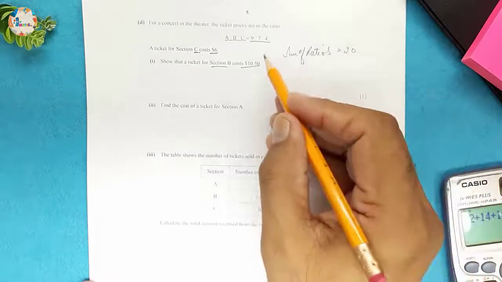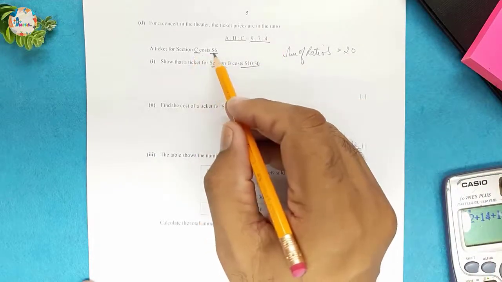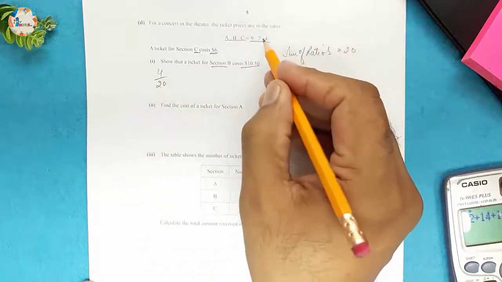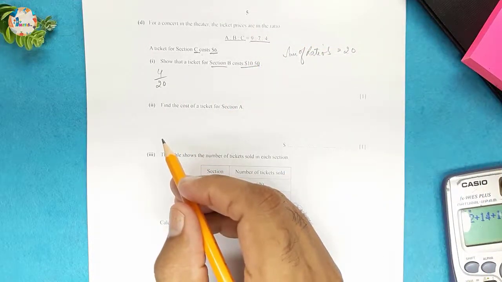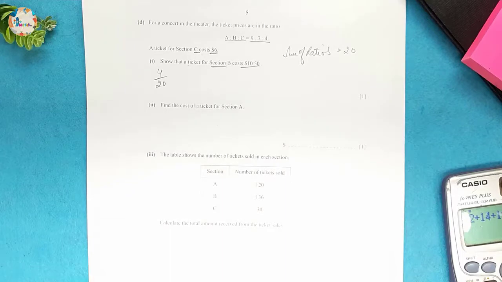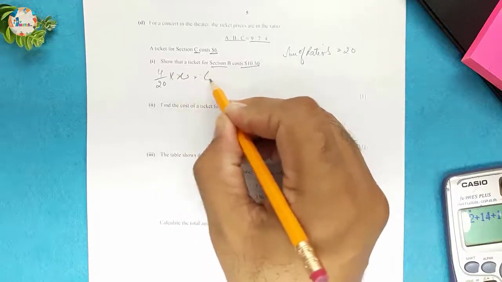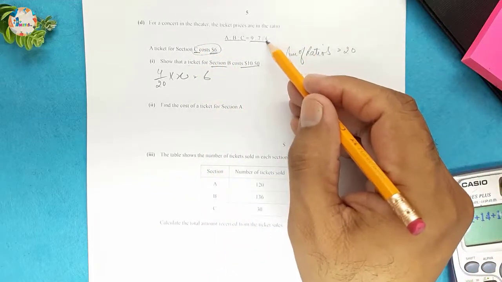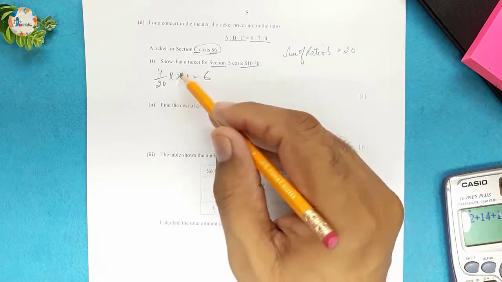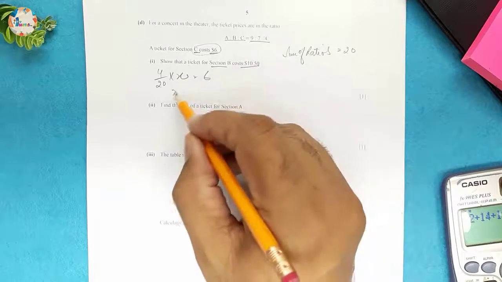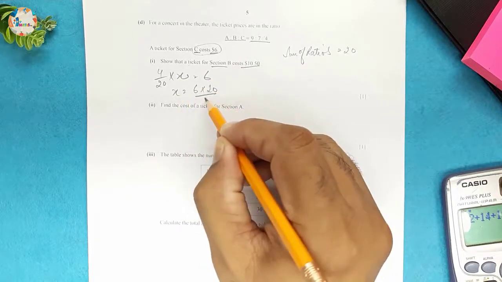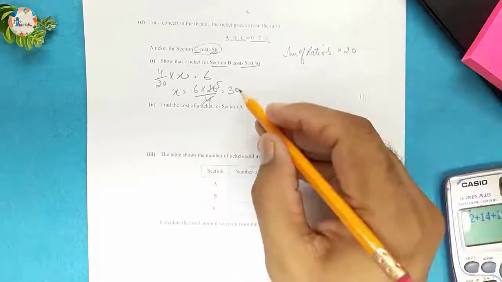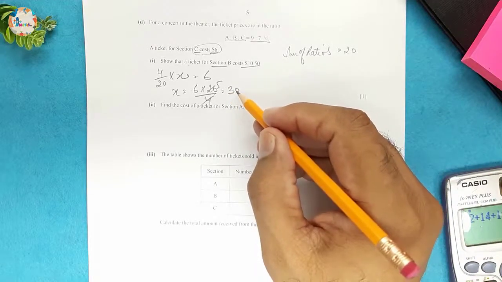So 20. So the cost for section C is 4 by 20, so 4 over 20 of this one is equal to 6. So 4 by 20 of the x value will be equal to 6, because they are saying that C costs 6. So the ratio of C is 4 out of 20 of the x value, which is unknown, equal to 6, and we can simplify: x is equal to 6 times 20 over 4. So 4 5s are 20 and 5 6s are 30. So this will be 30. So the original price is basically 30.